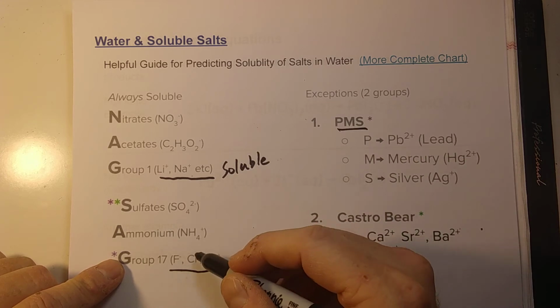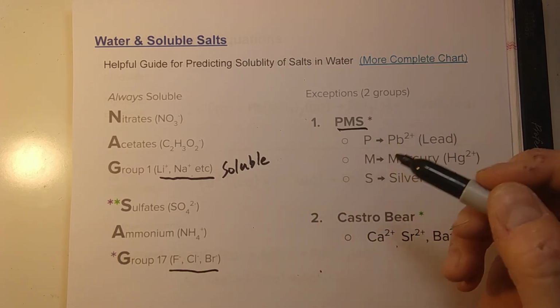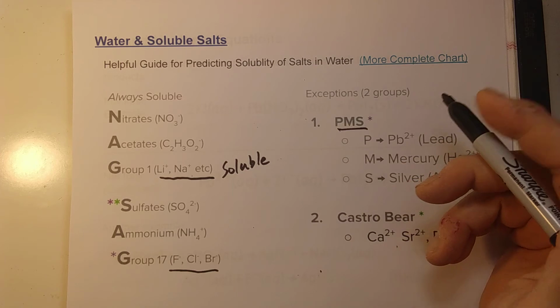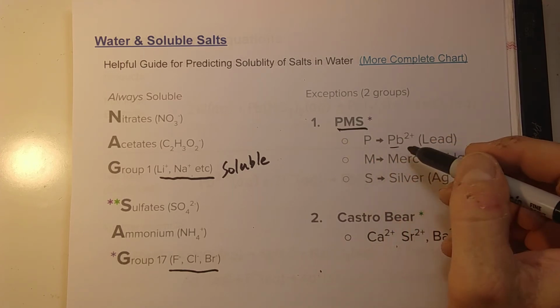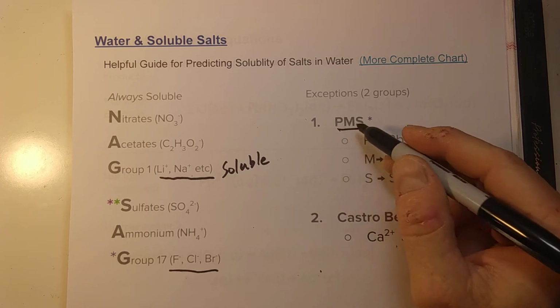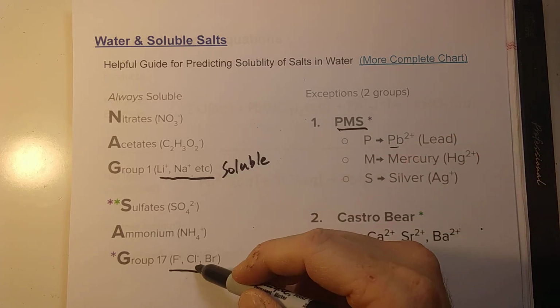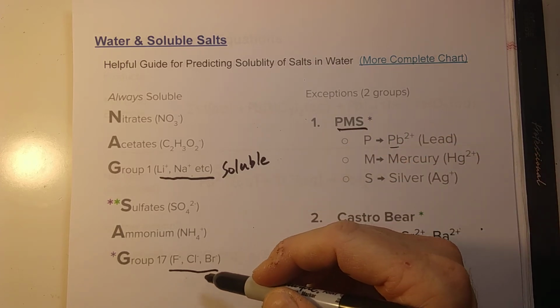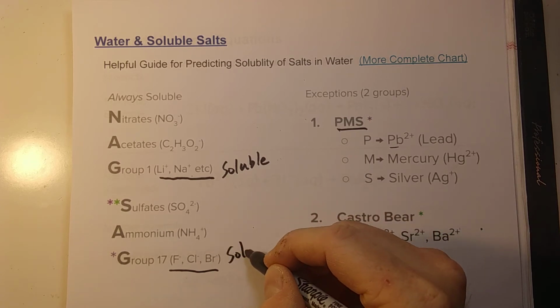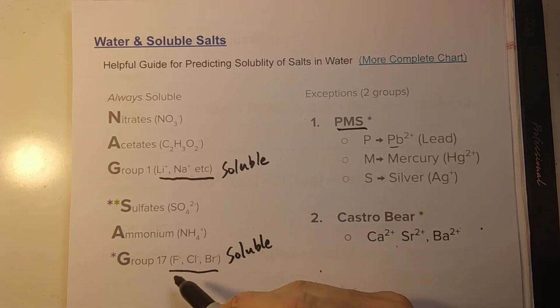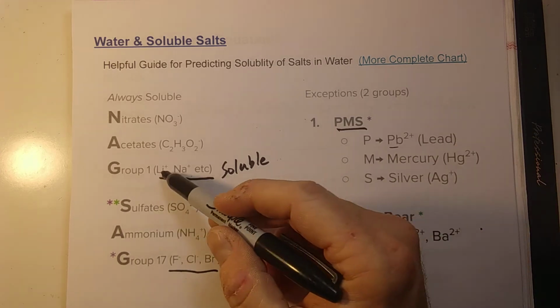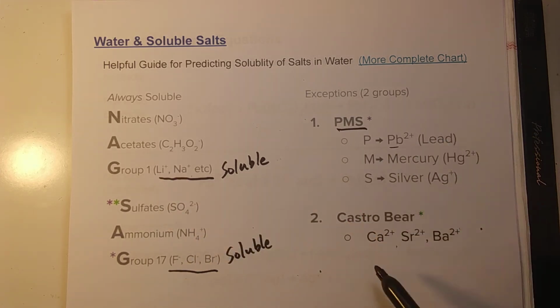If fluoride, chloride, and bromide are interacting with the ions lead, mercury, or silver, PMS, P kind of the letter, and Pb, lead, mercury, or silver, it tends to precipitate with those halogens. But in general, everything else will be soluble with other types of anions, whether the cation be lithium, or calcium, strontium, barium.